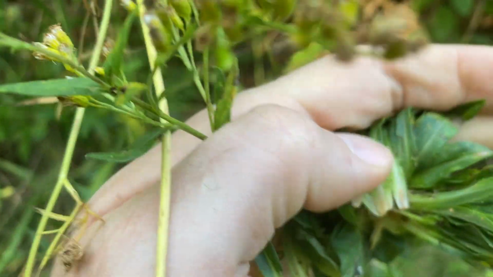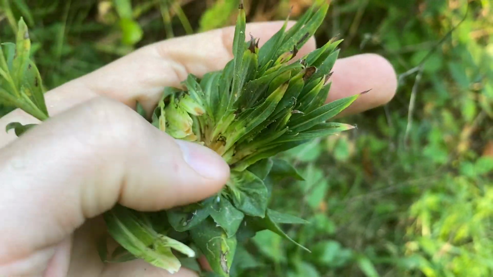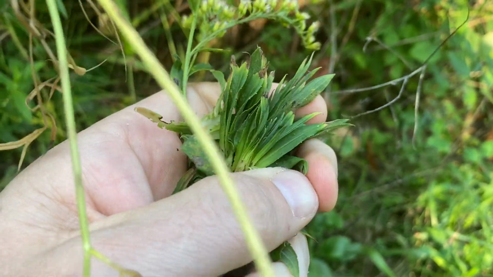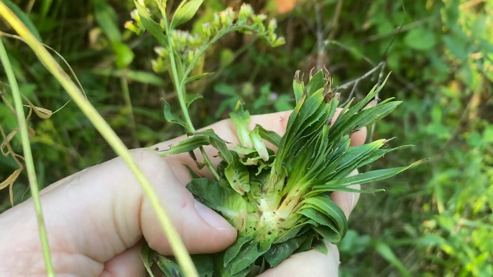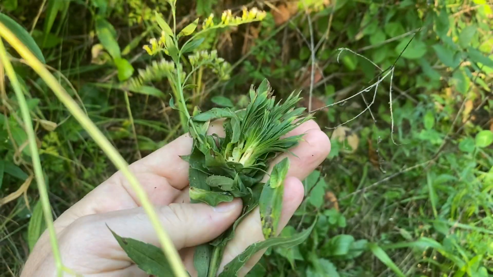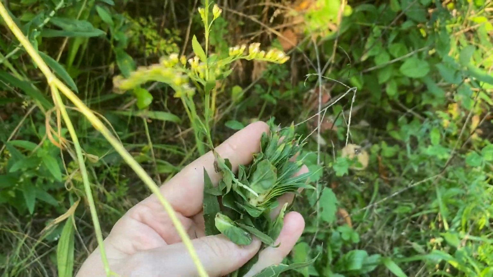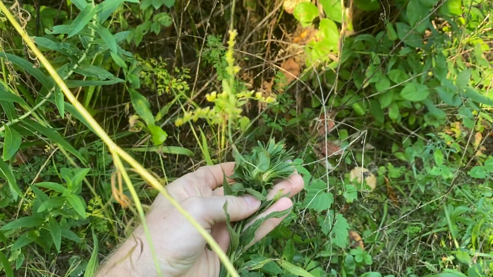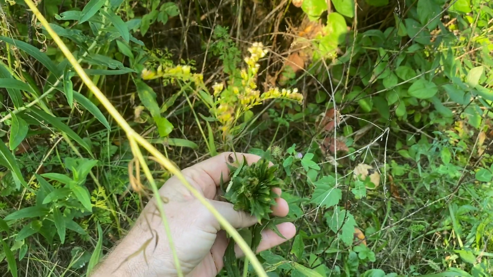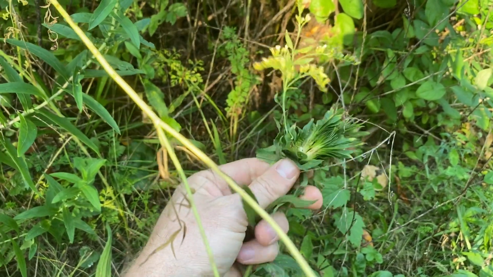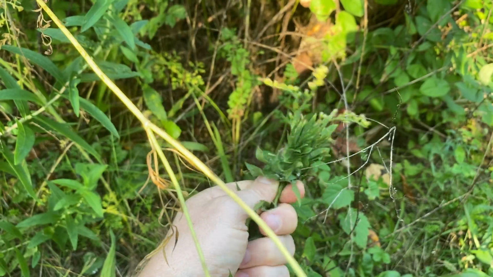I see some little bits of chewing by insects, but I don't really see the culprits in there right now. But that's a form of pathology: the plant growing a structure that isn't really natural for this plant. It's induced by the insects that are feeding on it.